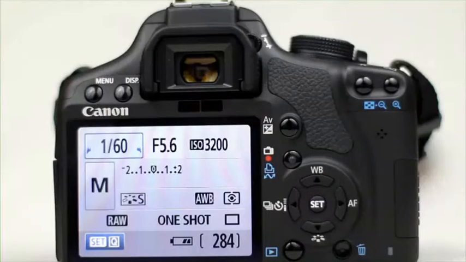The three that I really want you to start to concentrate on are your manual mode, your TV mode and your AV mode. If you learn how to use these three modes, you can shoot any situation.